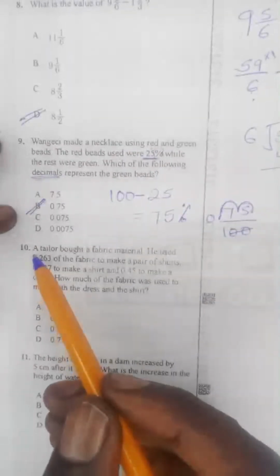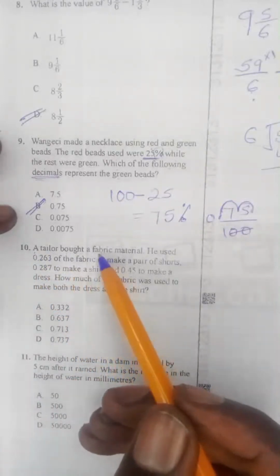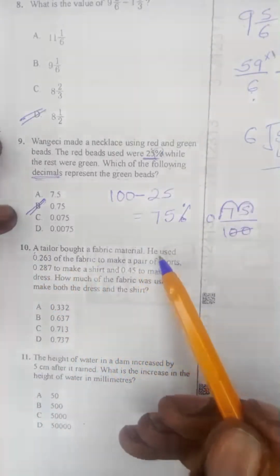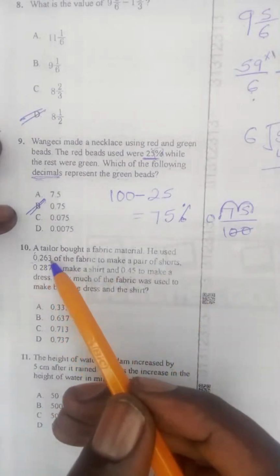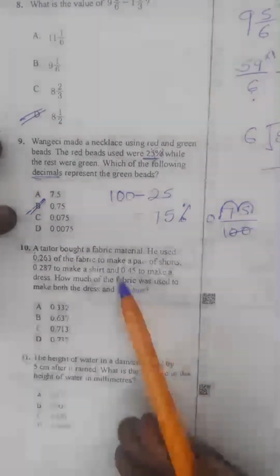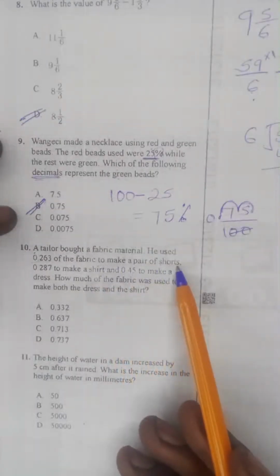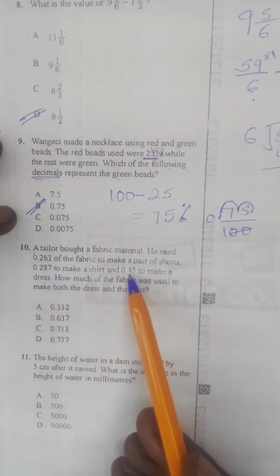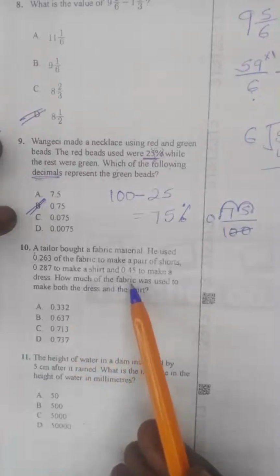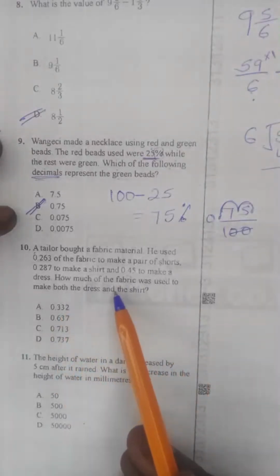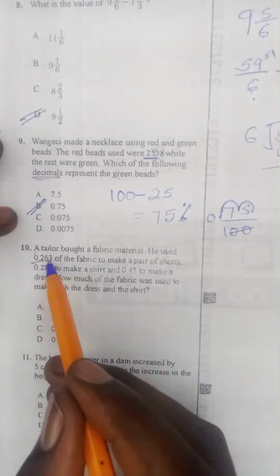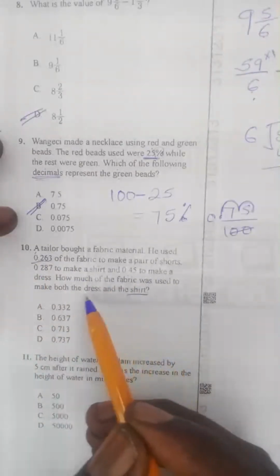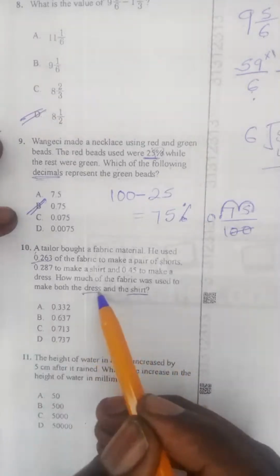Question 10. We are told that a tailor bought a fabric material. He used this decimal of fabric to make a pair of shorts. Another one here to make a shirt, and this one to make a dress. How much of the fabric was used to make both the dress and the shirt? This one was for the shorts. We want the shirt and the dress.